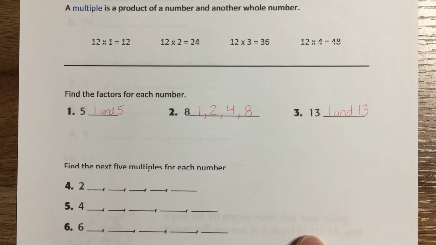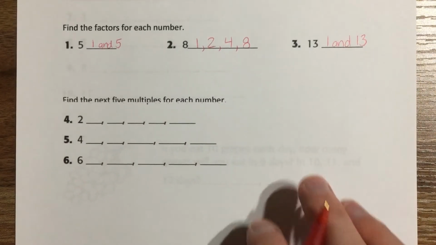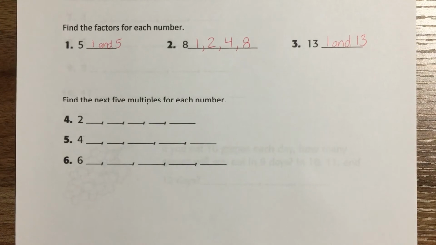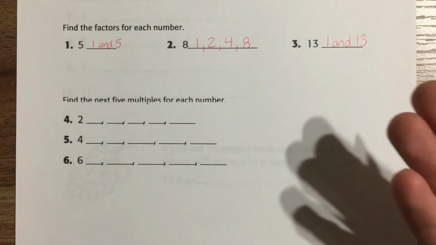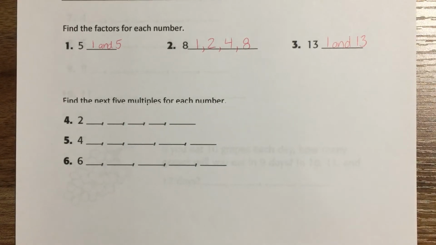So those are some factor examples. Let's do some multiple examples. Now this one helps to know your facts. When it comes to multiples and factors both, it helps to know your basic multiplication facts. It's going to make life a lot easier for you.